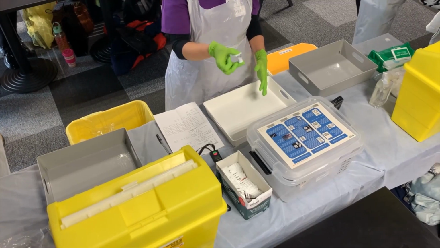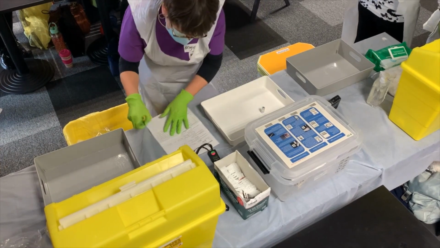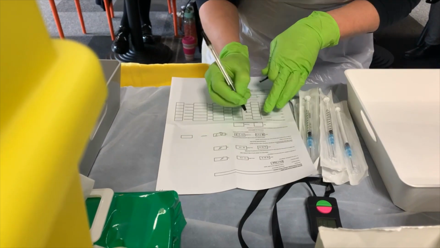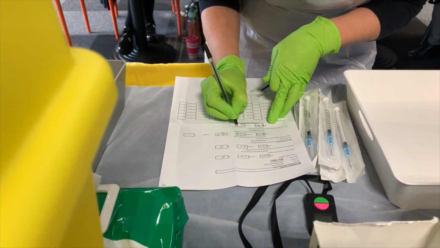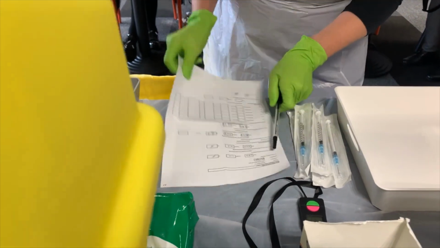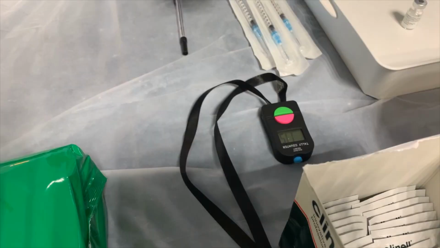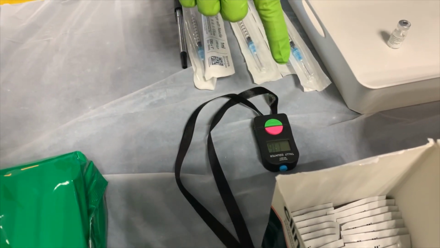Before starting to use each vial, mark the time and date that the vial was diluted. This is the start time of the 6-hour window that the vial needs to be used in. Be clear to inform the administrator each time a new vial is used. There is a clicker to keep track of each new vial used.